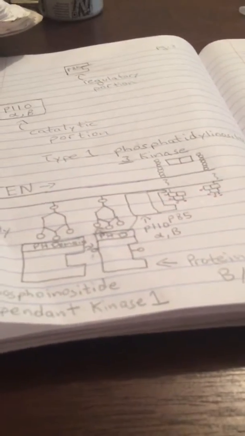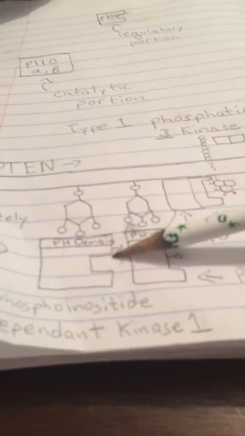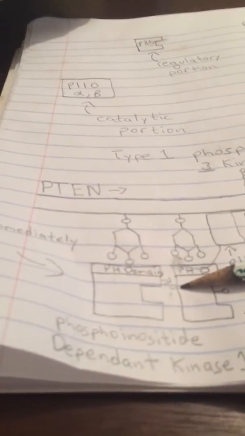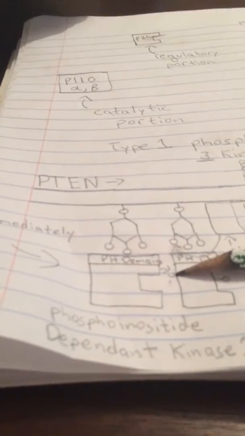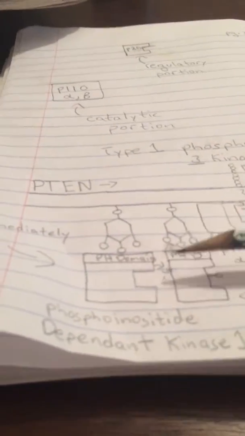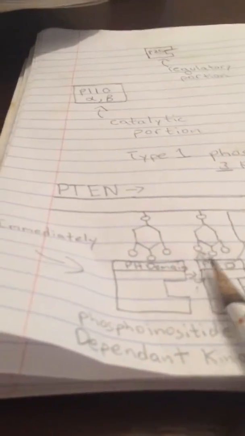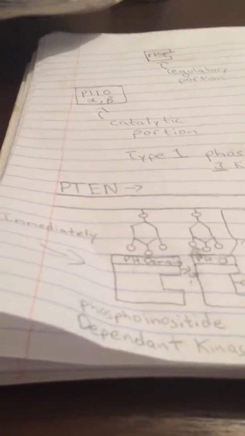And that's going to bind, and that's protein kinase B, or the older name is AKT, if you could see that right there. So this one right here is going to phosphorylate a threonine at position 308. Okay, so this phosphorylates a threonine at position 308, but that's not enough to activate protein kinase B.